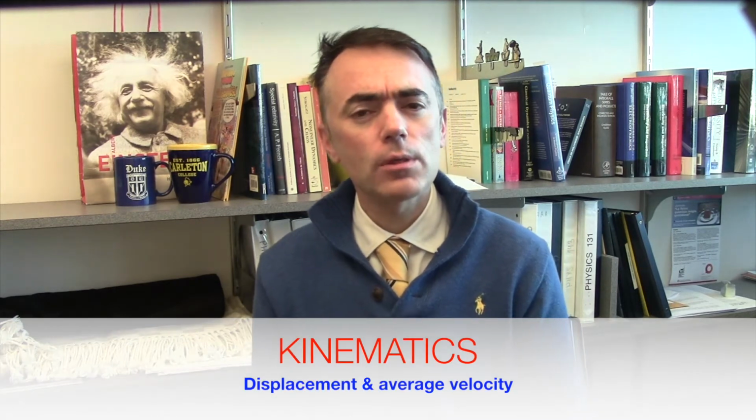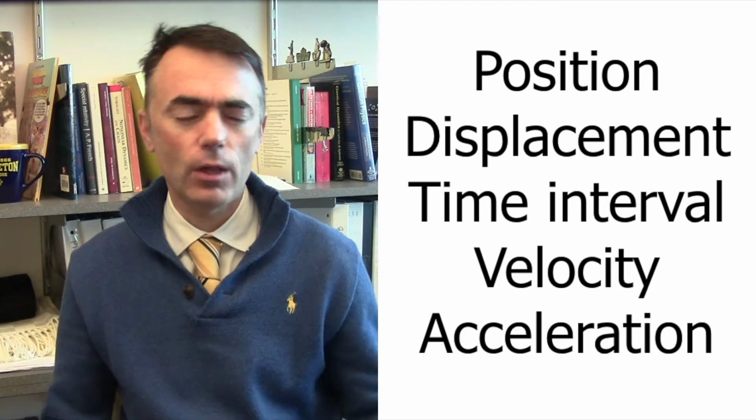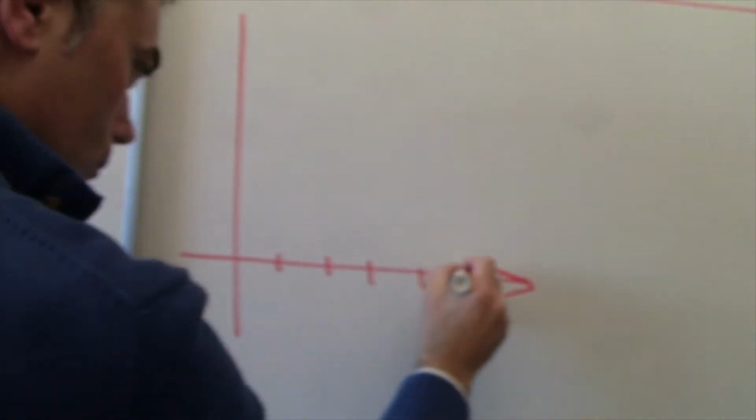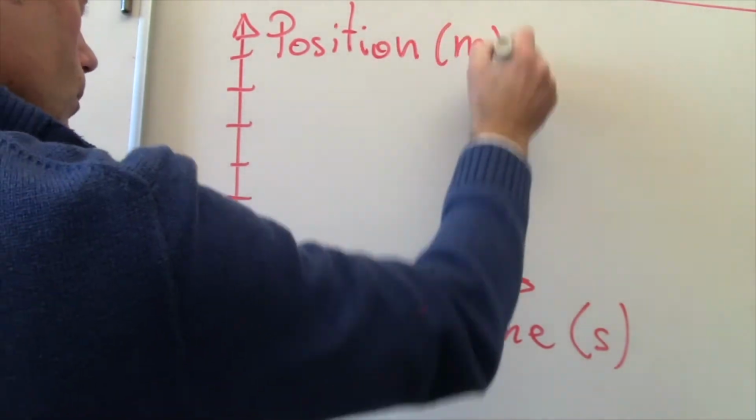Let's get into kinematics. Let's talk about displacement and average velocity. In kinematics, we base our calculations on measurements of positions, displacement, time intervals, velocities, and accelerations. Let's consider motion in 1D, motion in a straight line. We need to choose an origin of positions, to which we refer all the measurements of position, and an origin of time, to which we refer all the measurements in time.